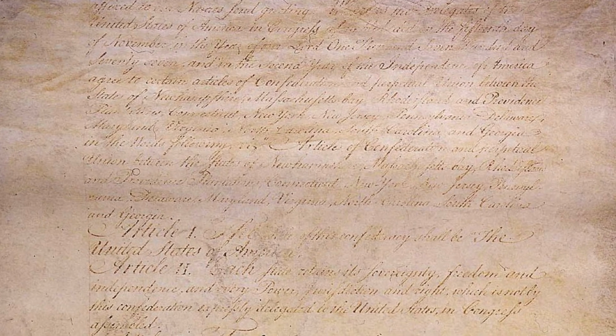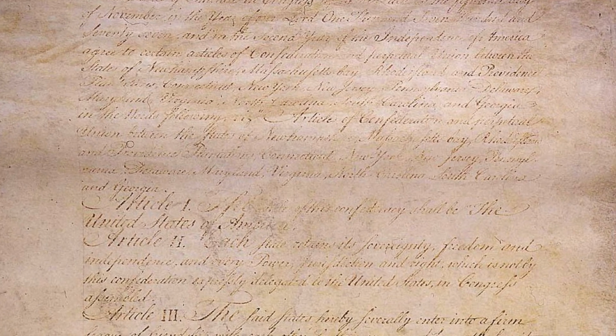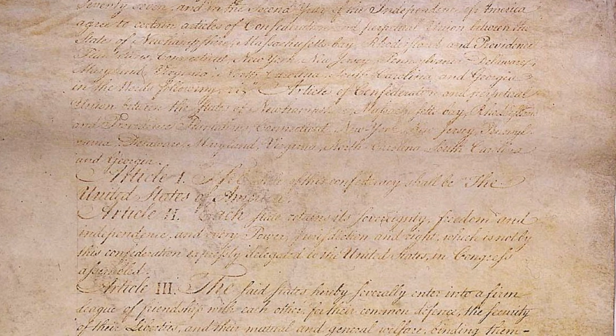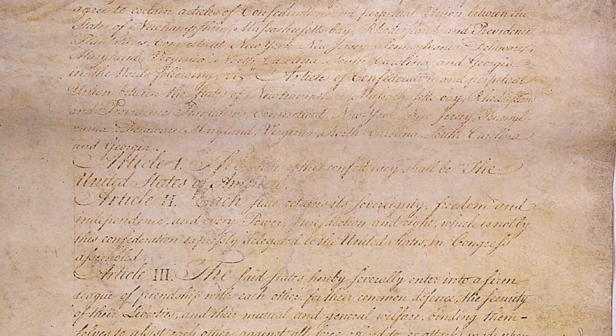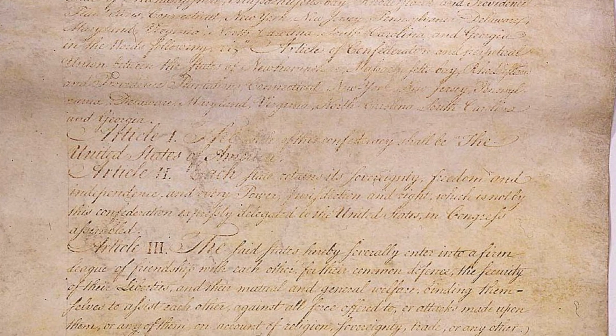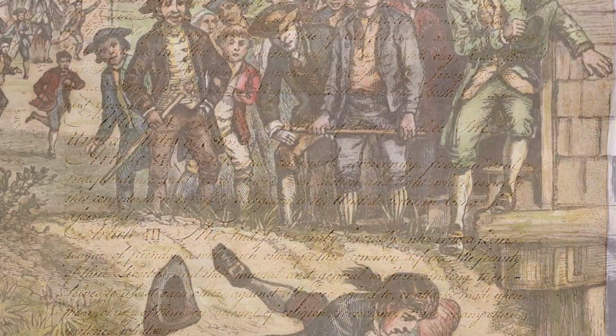However, the Articles had significant weaknesses. It had no power to tax, no national executive or judiciary, amendments required unanimous consent, inability to regulate interstate commerce, and they lacked a centralized military power, amongst others.